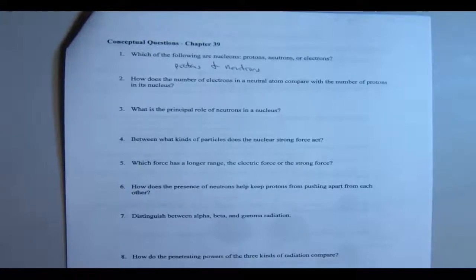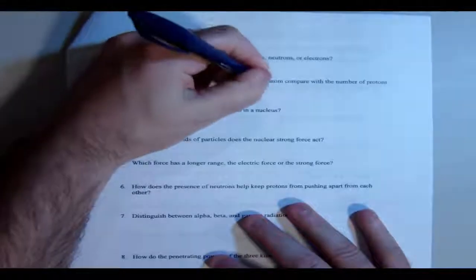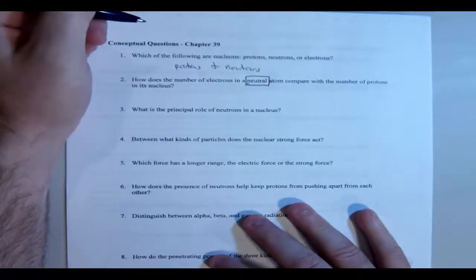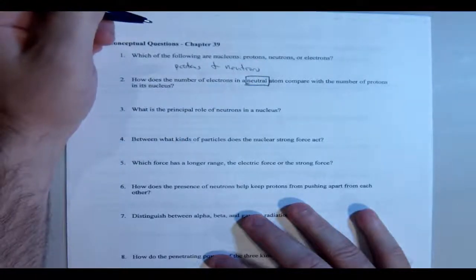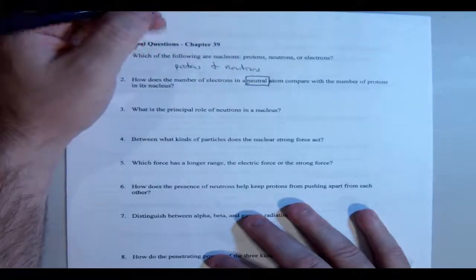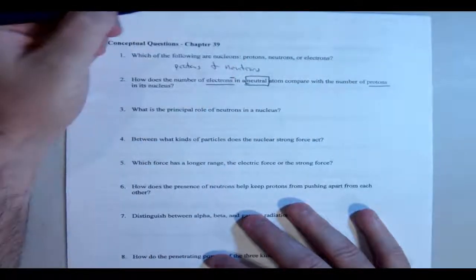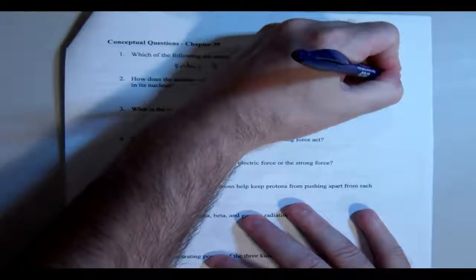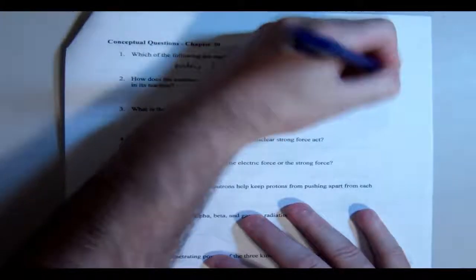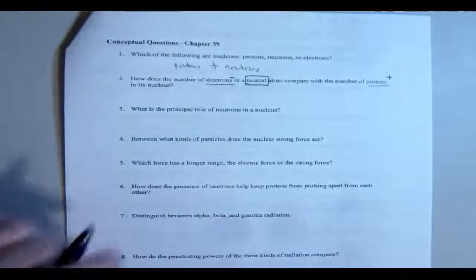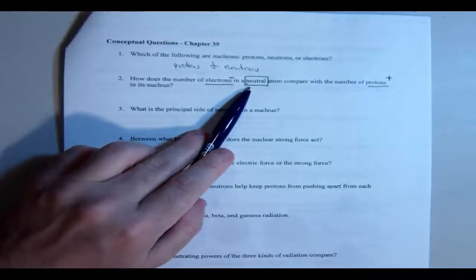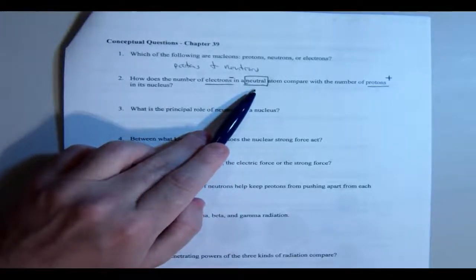All right, number two. How does the number of electrons in a neutral atom compare with the number of protons in its nucleus? So this is very important. First of all, electrons are negative, protons are positive, right? So that should give you a hint. What is the atom they're talking about? Neutral. Neutral means even, right?